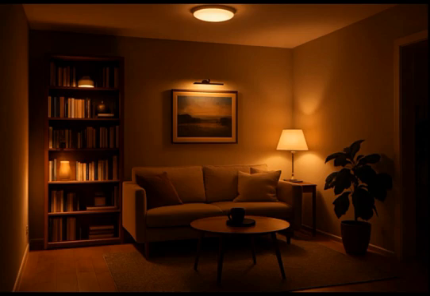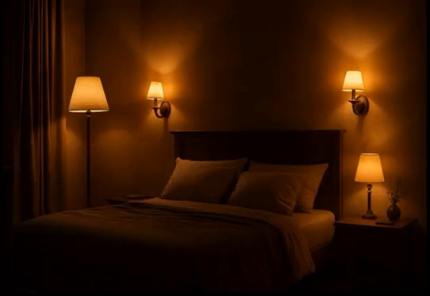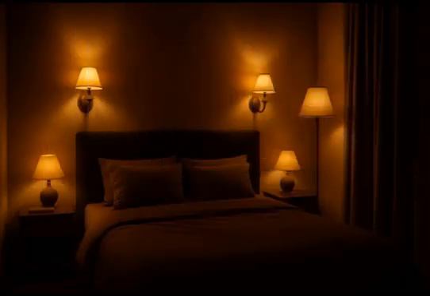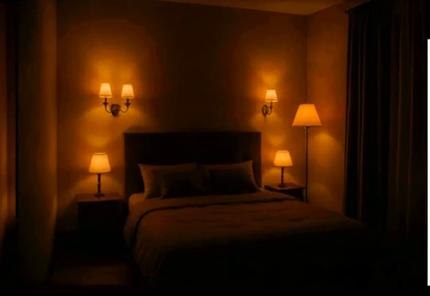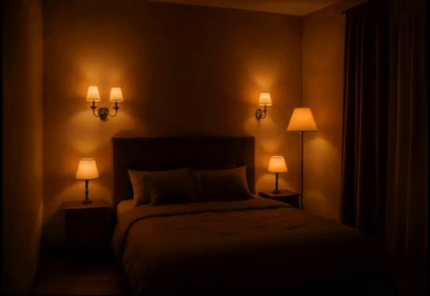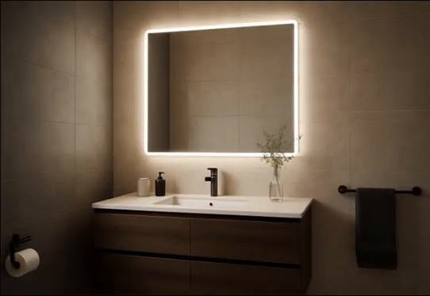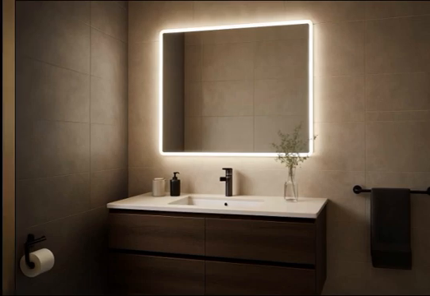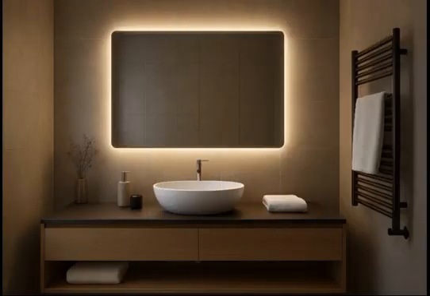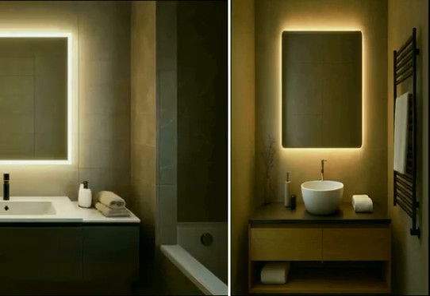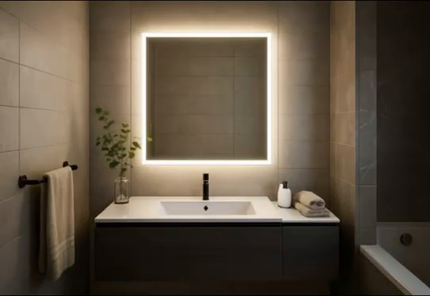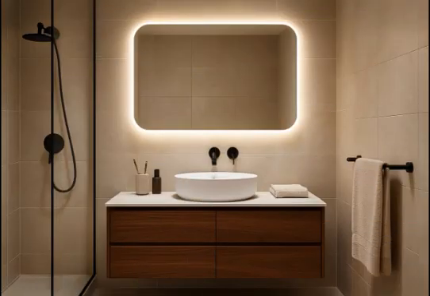Lighting is much more than just a practical necessity. It's a key element of design. It can shape the atmosphere of any room, create focal points, and even make your space feel larger. The secret to using lighting effectively lies in layering different types of lights to create a balanced, harmonious environment. This includes ambient lighting, task lighting, and accent lighting. Let's explore how each one contributes to the overall ambiance of your home.